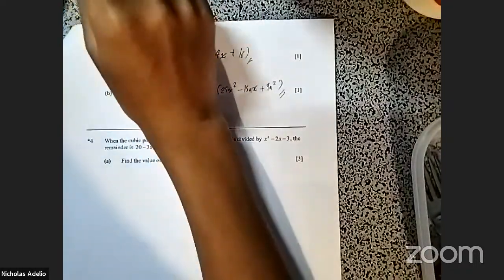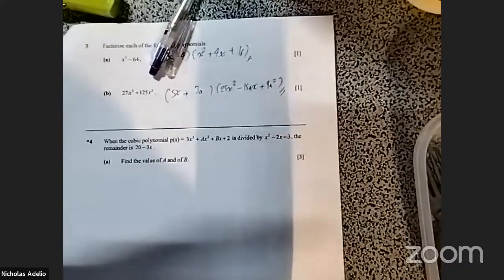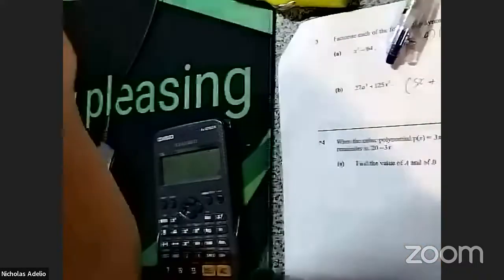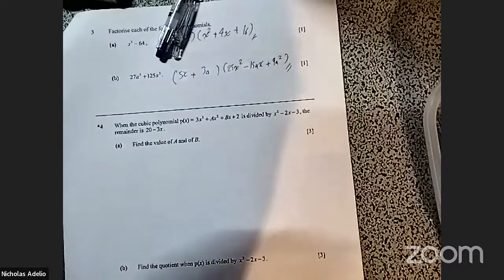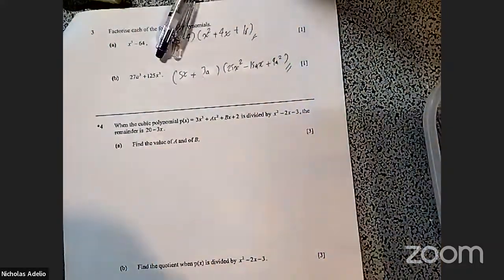So we can do this question, which I also don't know. Do you know what to do for that part?